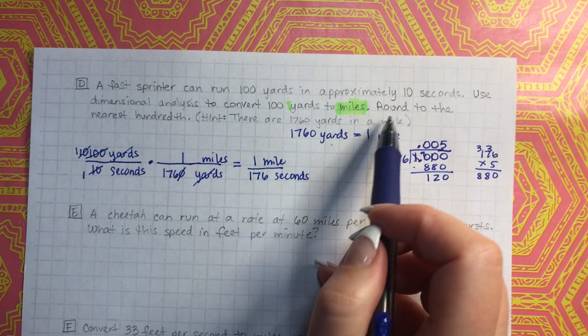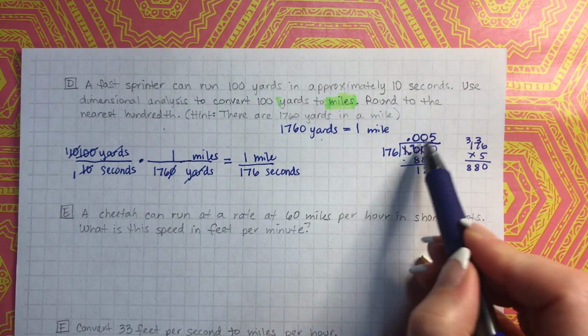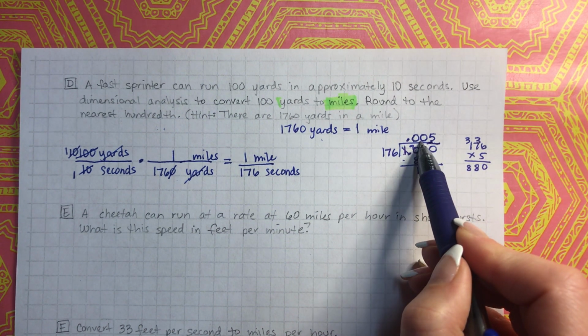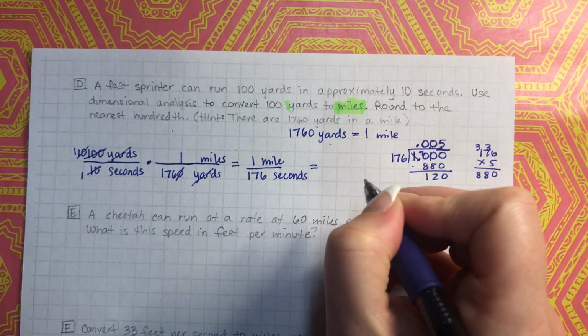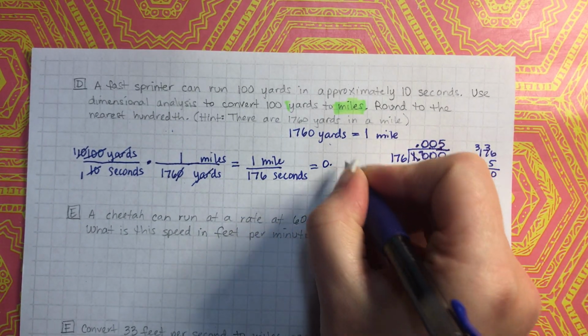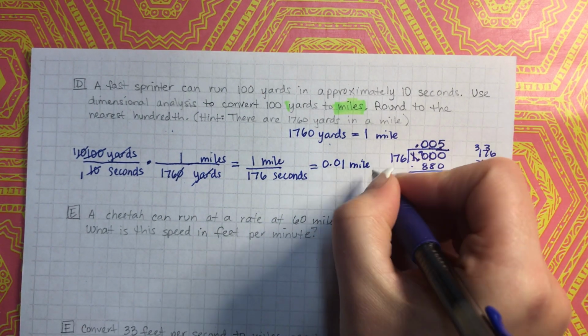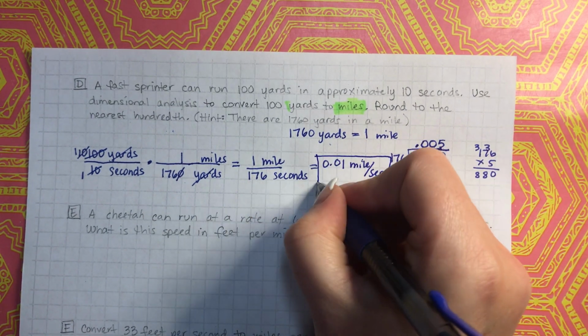What does this say? It says round to the nearest hundredth. So this is tenths, this is hundredths, which just means we need to go one more place. And this 5 is actually going to round that up to a 1. So it's 0.01 miles per second. That would be the answer.